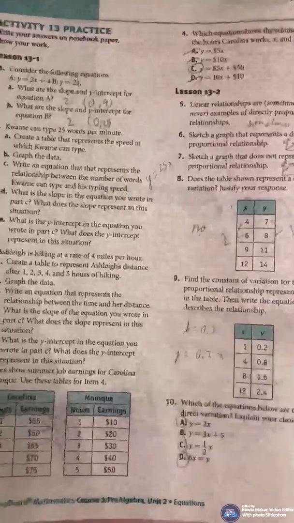Number 9 says find a constant of variation for the directly proportional relationship represented by the data in the table, and then write the equation that describes the relationship. We can see that for every 4 increase, y is increasing by 0.8.